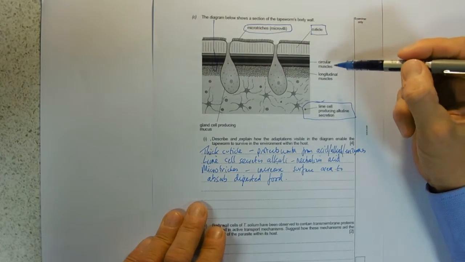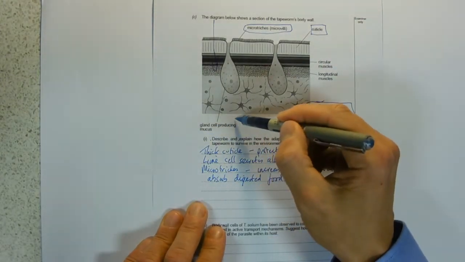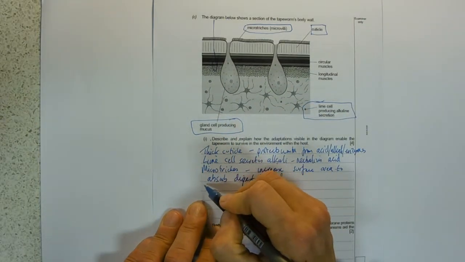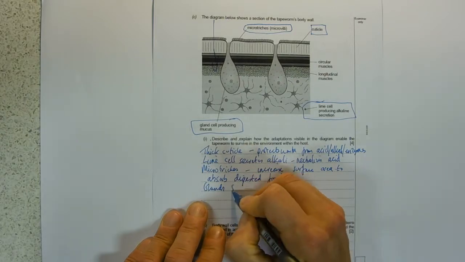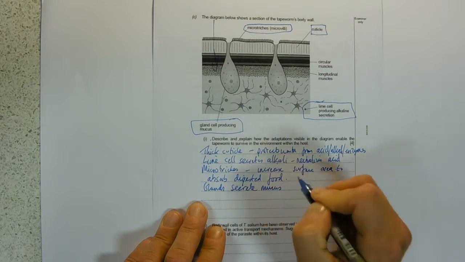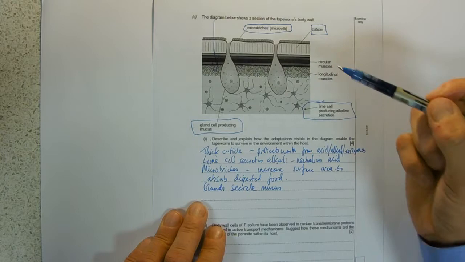We're still going here. Let's have a look at glands producing mucus. So let's say these glands secrete mucus. So that's our description. Why will that help? Well, that protects.